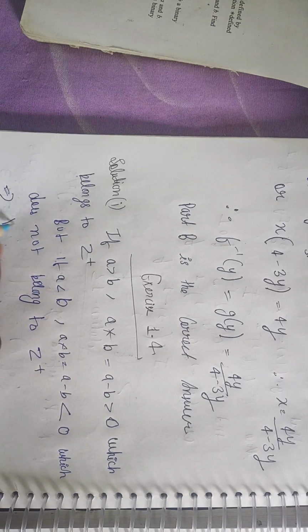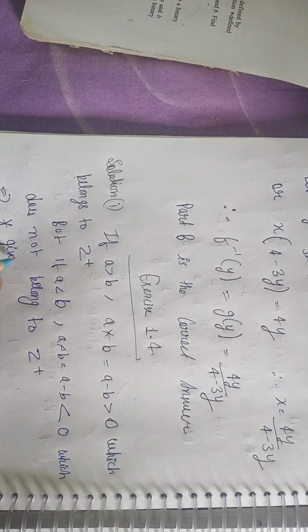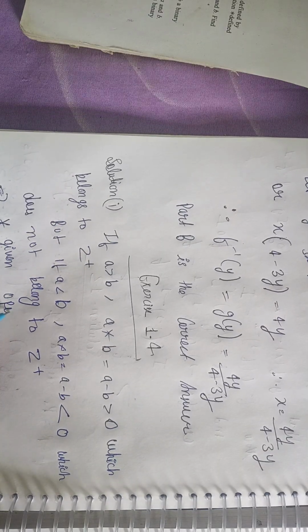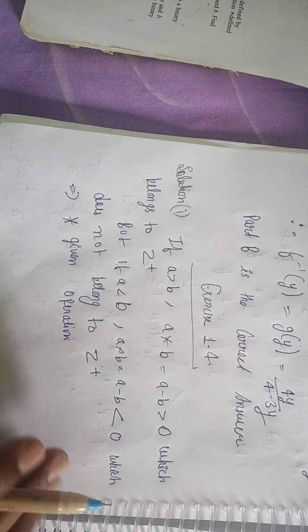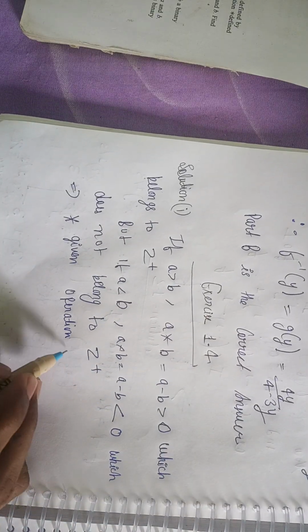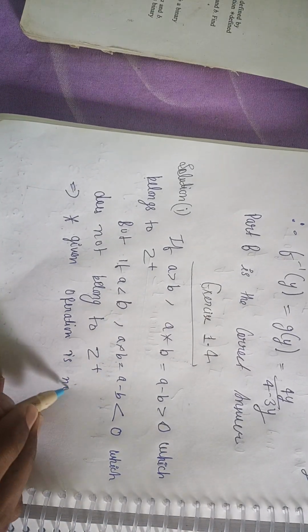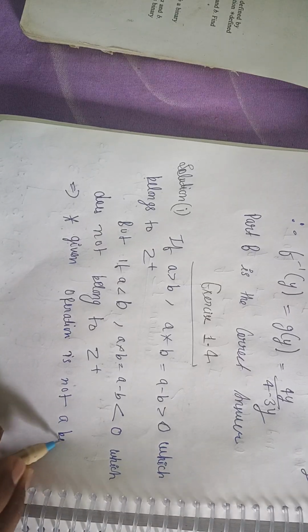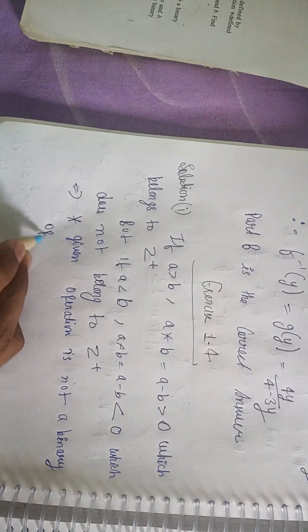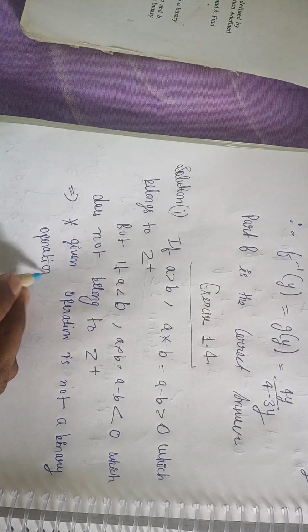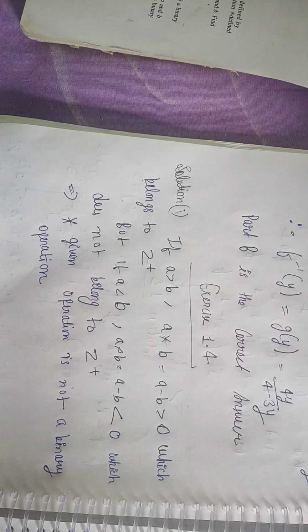Therefore the given operation is not a binary operation.